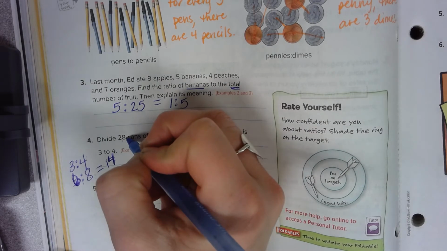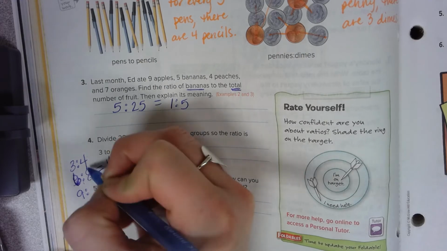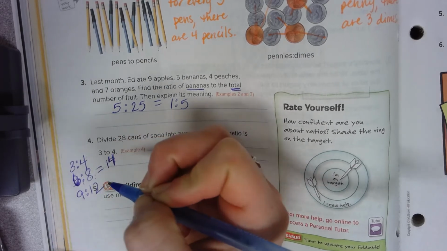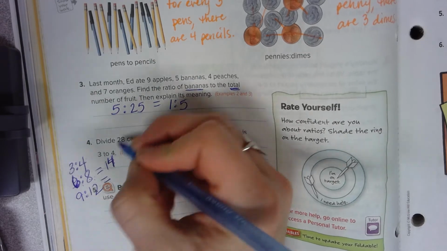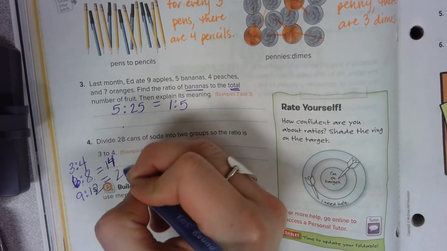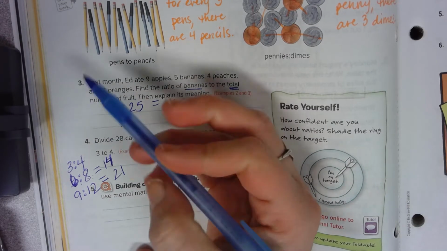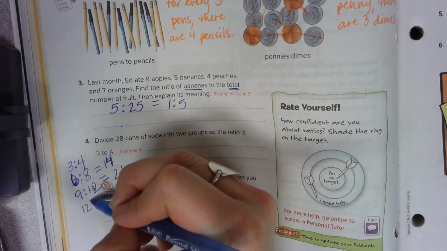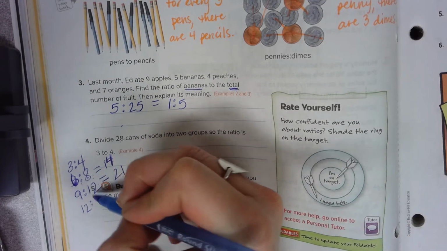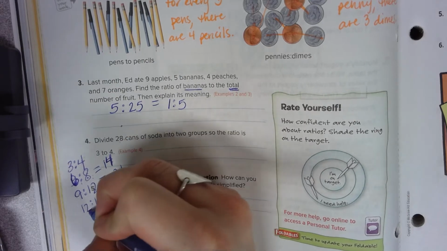Okay, so now if we count up by 3s again, we would have 9, and for 4s, 8, 12. 9 plus 12 is 21. Okay, so that's not the correct ratio we need. Let's do another one. So 3, 6, 9, 12 is our next one. 4, 8, 12, 16. Wait a second. 12 plus 16 is 28.